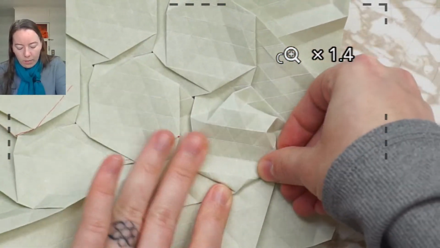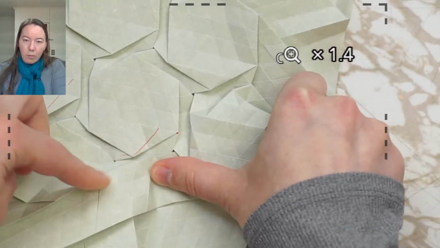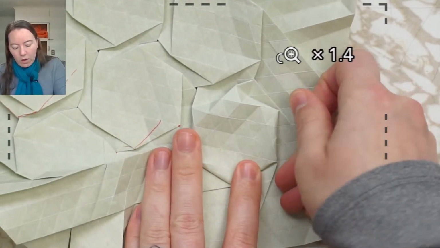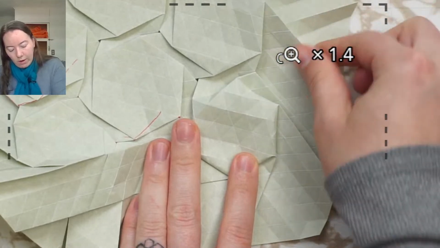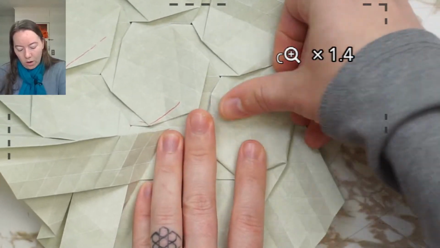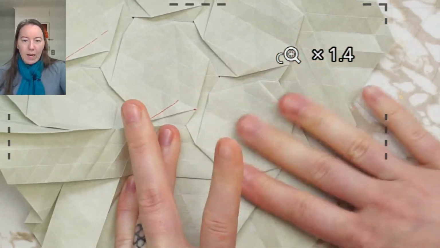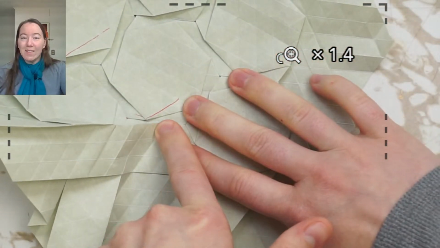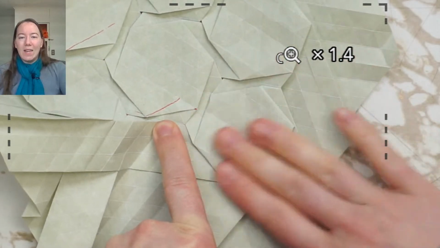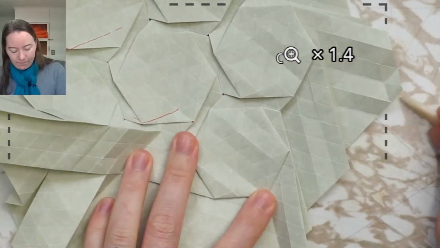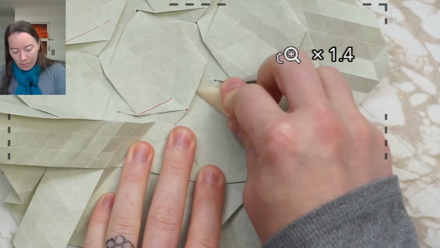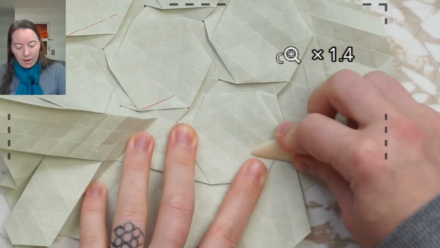Then I'm coming back on my fluffy part over here. So I'm going to be a little extra careful as I squash that everything is flat in the immediate area. So outside of here, it's not flat, but in this area, it is flat. And then use my bone folder to get everything nice and sharp.